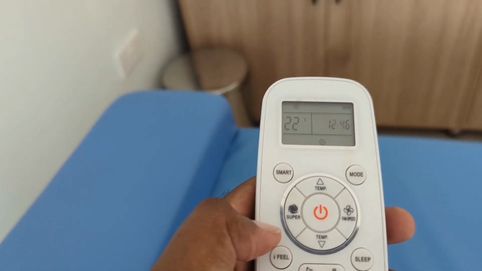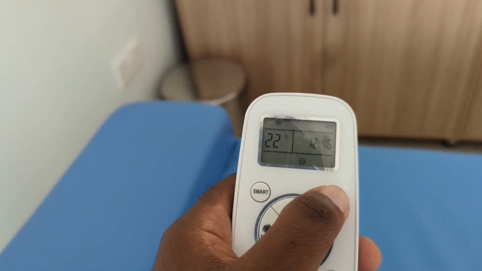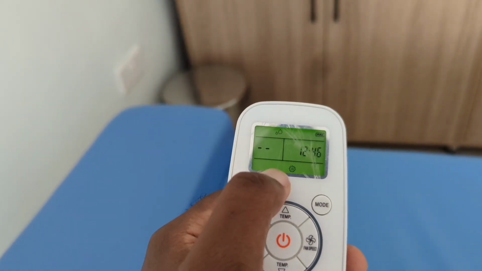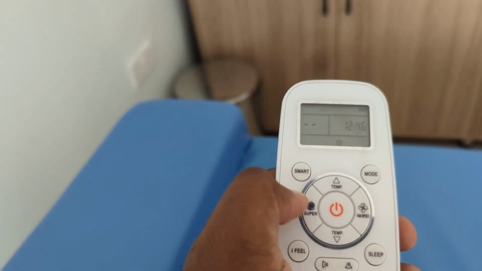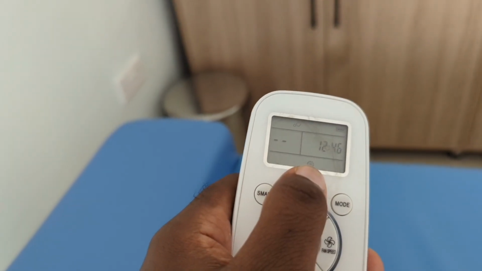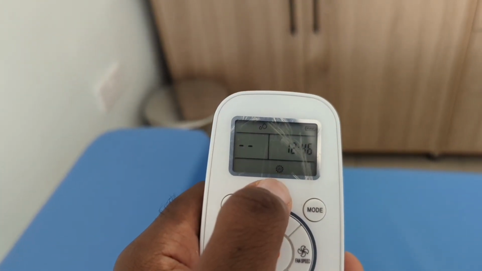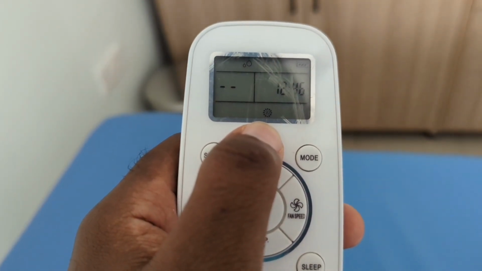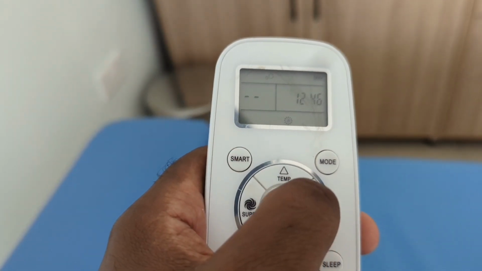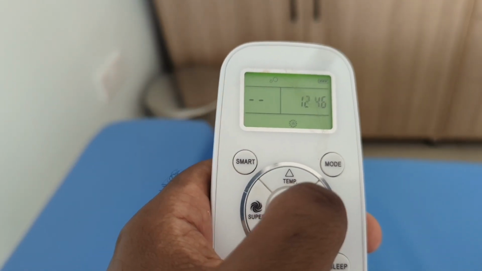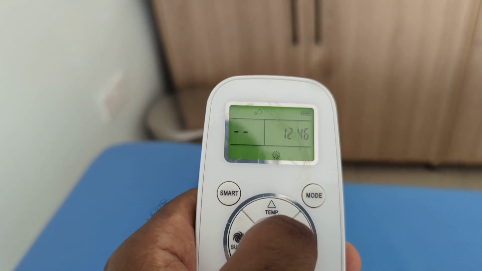For example, if I change this mode, this is the dry mode. In the dry mode, the fan speed is set to auto, so that means you can see it is set to auto by this icon right here. Yes, it is set to auto. So pressing the fan speed button will have no effect. As you can see, there's no change in the fan speed.